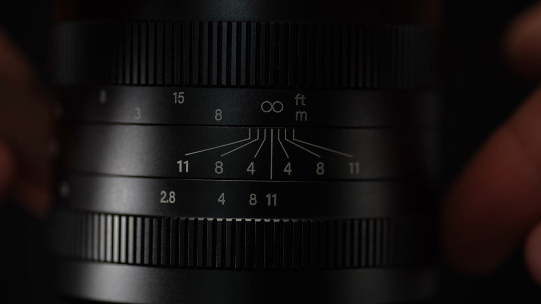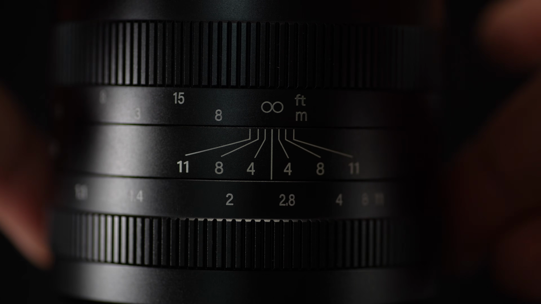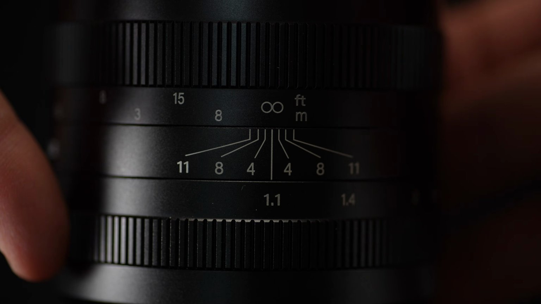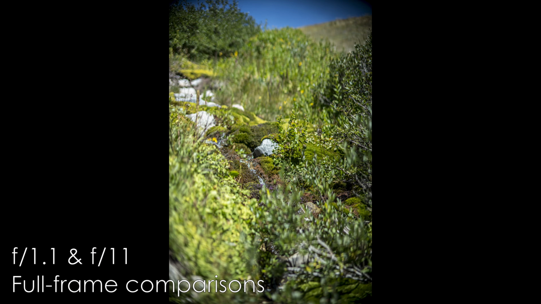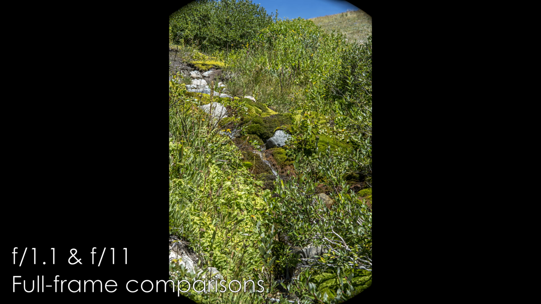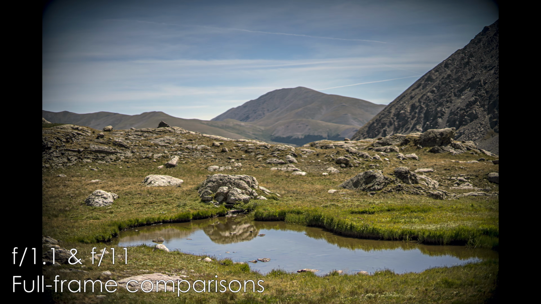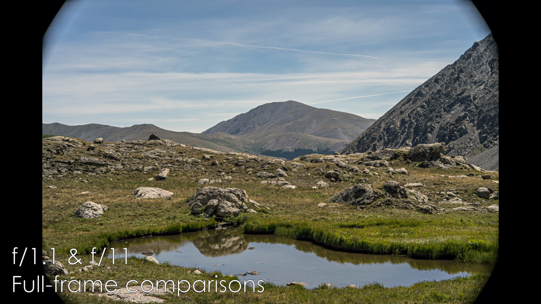Element and group count are 9 and 7. Design type is, honestly, this quite surprised me. I did not expect it to be a double Gauss, but well, here we are. Filter size is 77mm. The closest focus is 0.8 meters, which, in the US, is 5 times the width of a standard interstate highway lane stripe. The drive type is manual focus only.